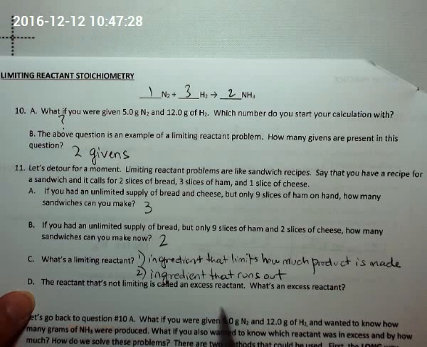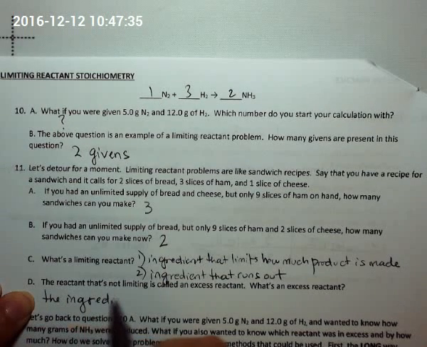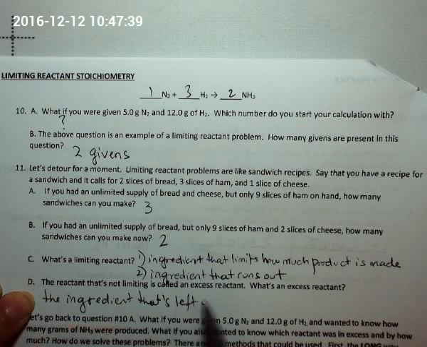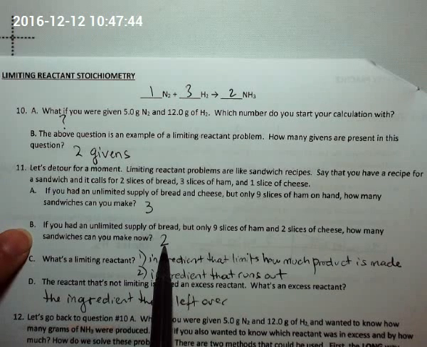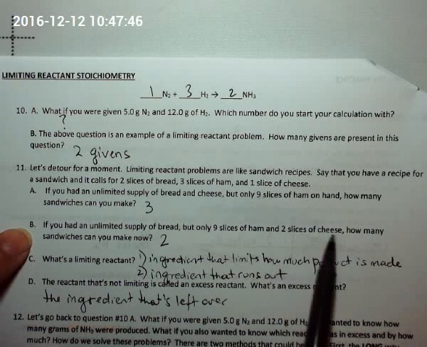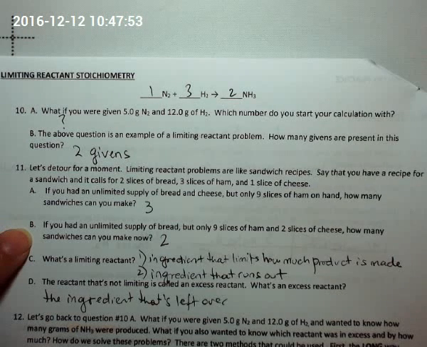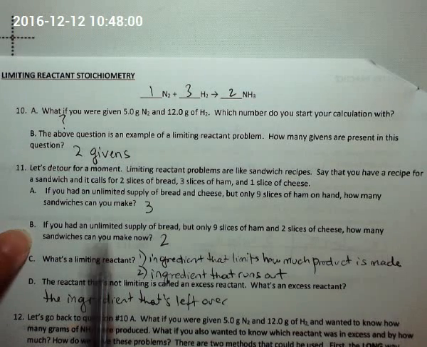Give a definition. What's an excess reactant? The ingredient that you have left over. All right, so for instance, in part B, right? So say I made my 2 sandwiches and all my cheese is gone. How much ham do I have left over? 3 slices. 3 slices in excess. How much bread do I have left over? Infinite supply. That's how much you have in excess. All right? All right.